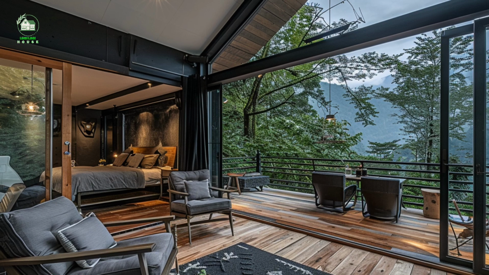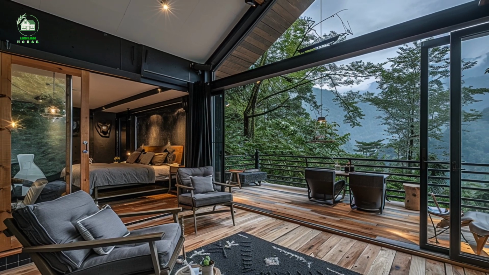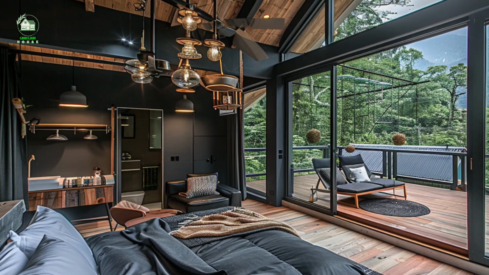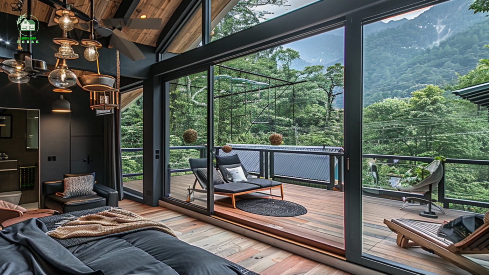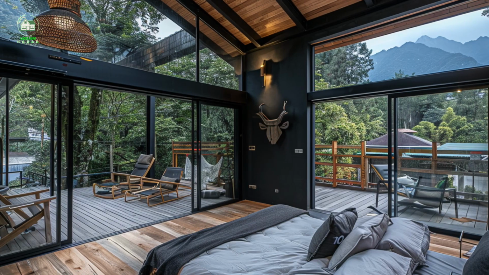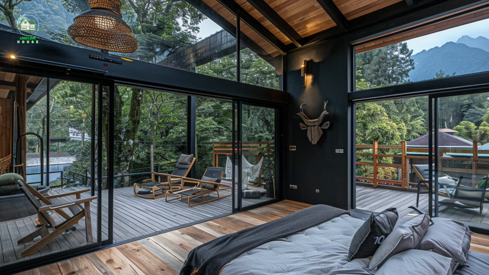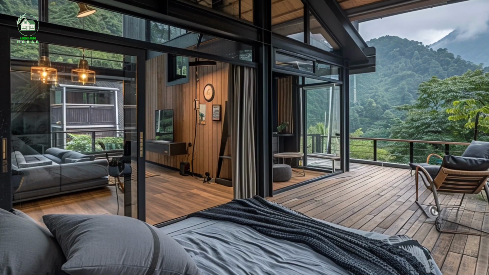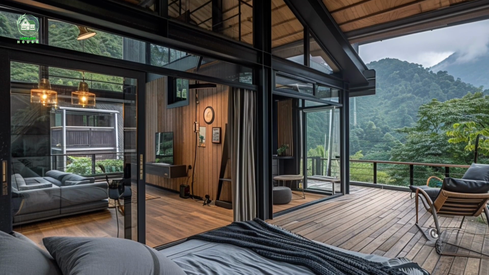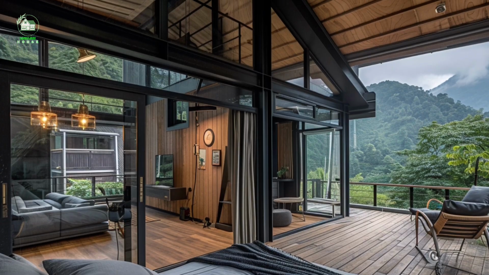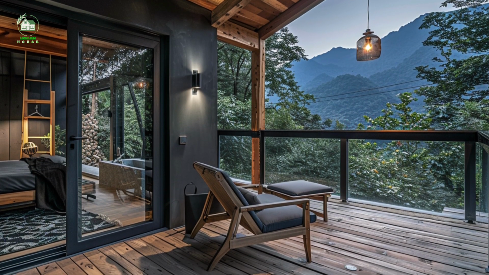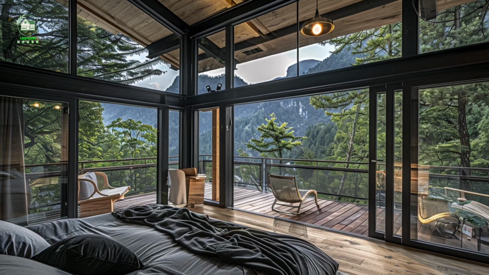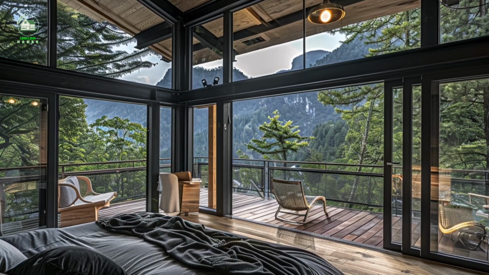Key rooms. Living room. A spacious and open-plan living room is typically the heart of the home. Large windows offer panoramic views of the forest, while a comfortable seating arrangement invites relaxation and contemplation. Kitchen. The kitchen is often designed to be a functional and stylish space. Clean lines, natural materials, and integrated appliances are common features.